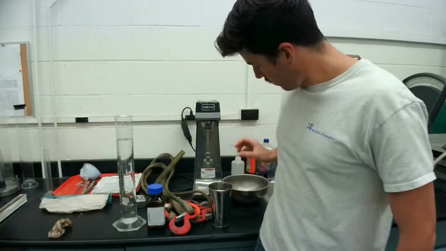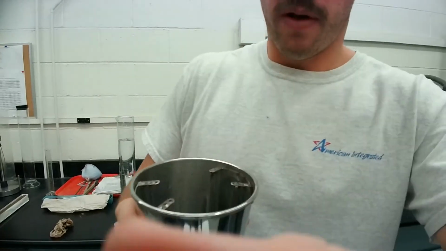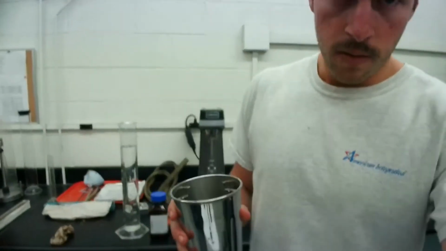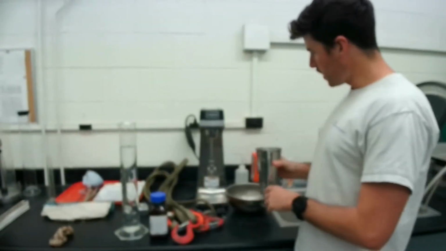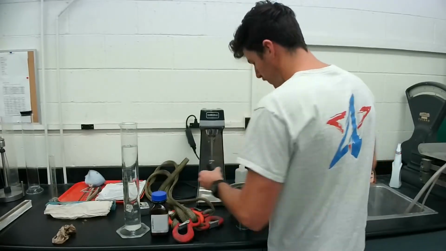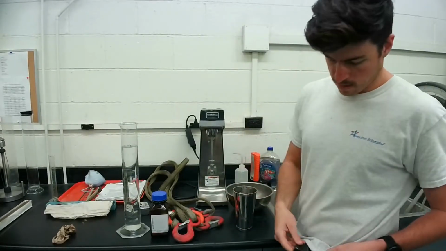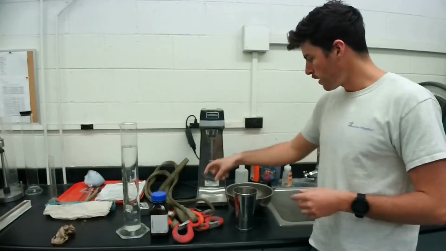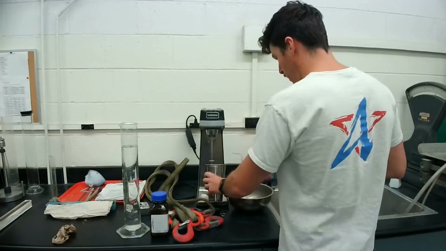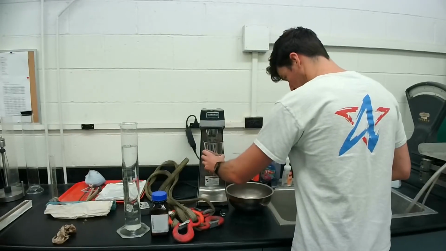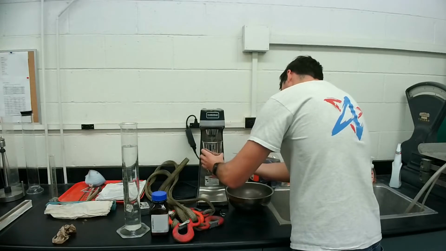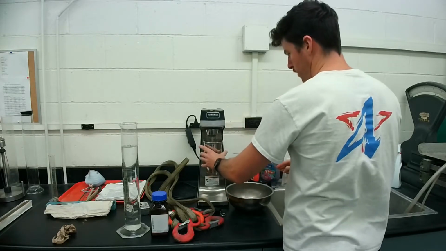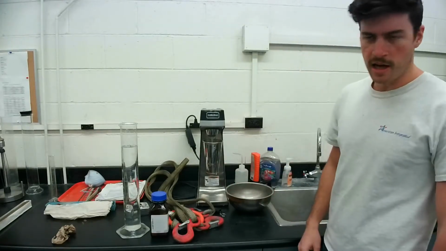And now, with our cup full of this mixture, we're going to need to mix it using our big mixer here. So first, I'm going to turn the power on, and then place the cup in here. It just starts up and it goes.